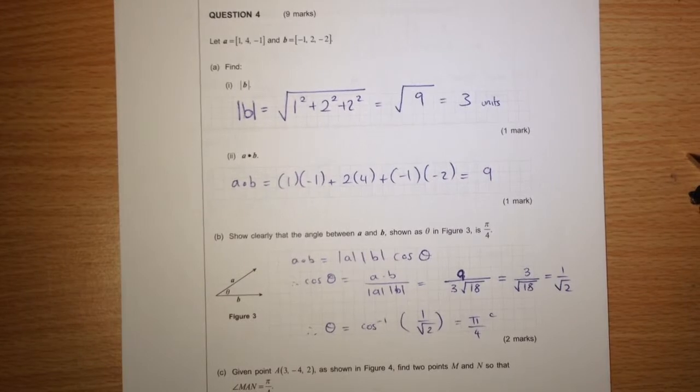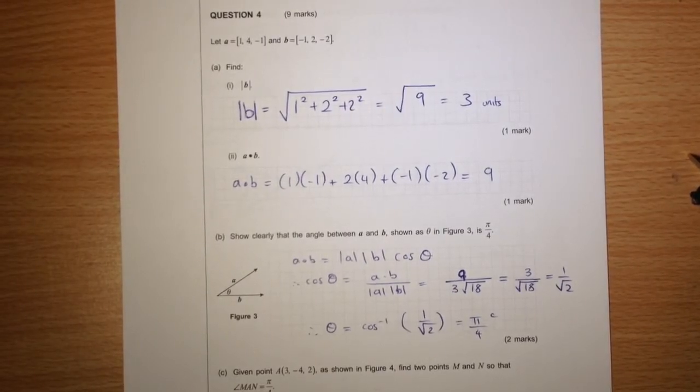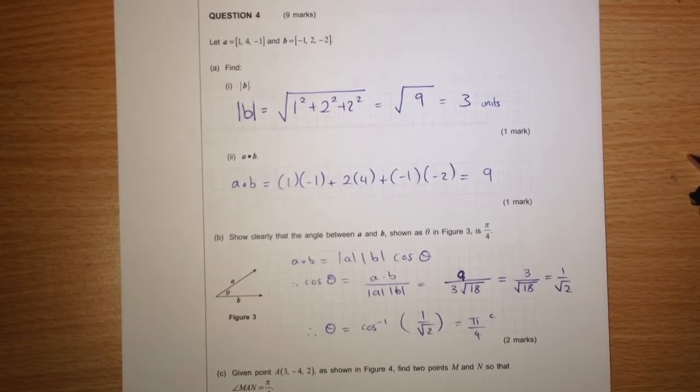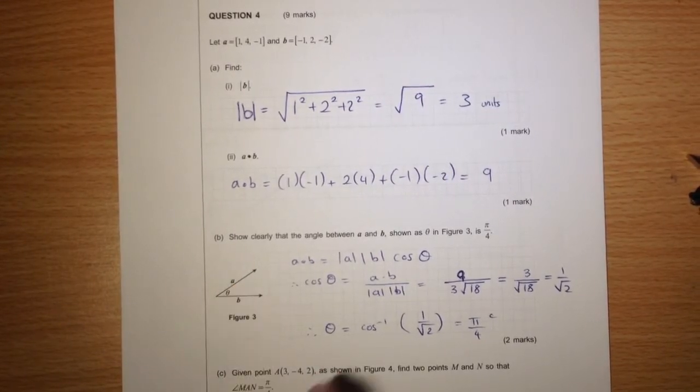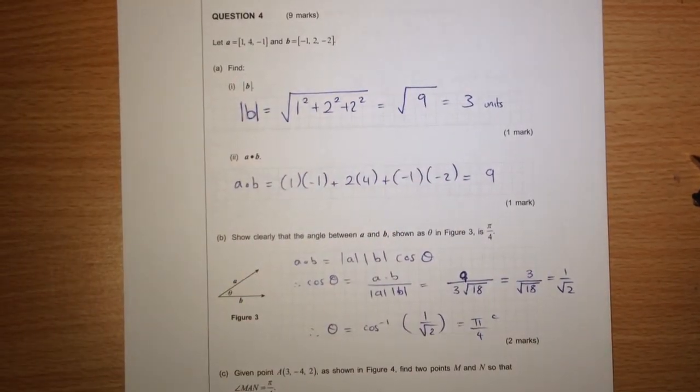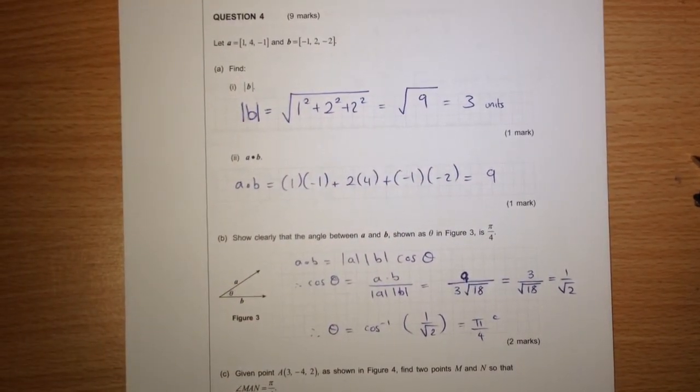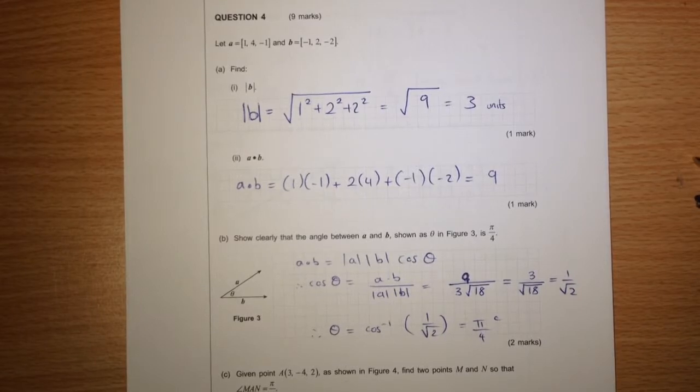Now we start getting on to the fun stuff. So what we're asked next to do is show clearly that the angle between A and B, as we can see in this little figure here, and we're given vectors A and B before, is pi on 4. So we've got to show it's pi on 4 radians, so 45 degrees.